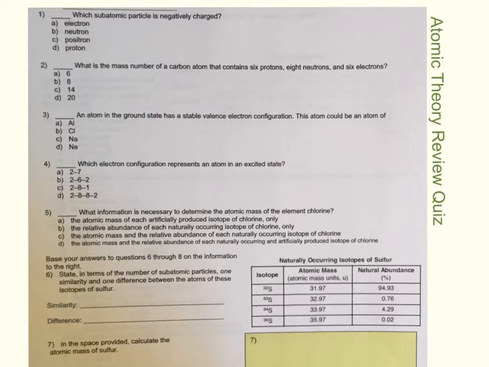Okay, so we are going to go over the atomic theory review quiz that you took. I'm going to go through each question and do the headwork of how you should be thinking about it. So the first one says, which subatomic particle is negatively charged?